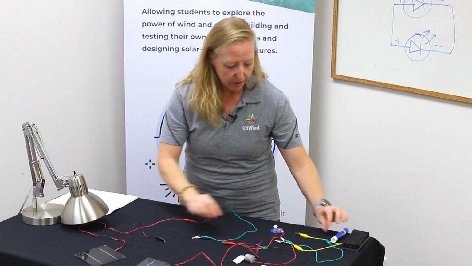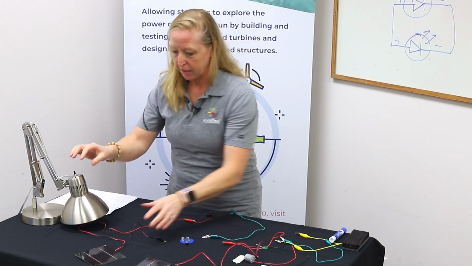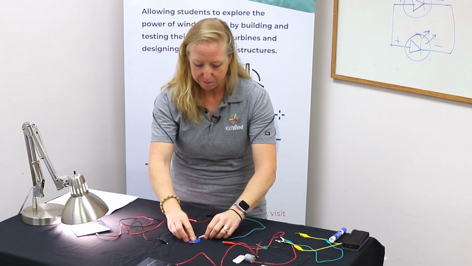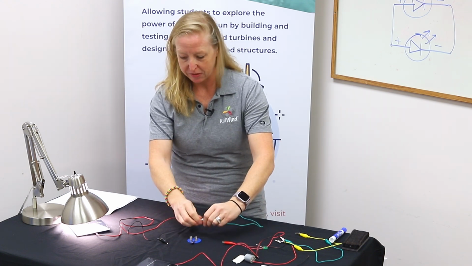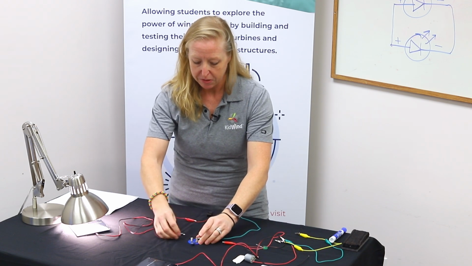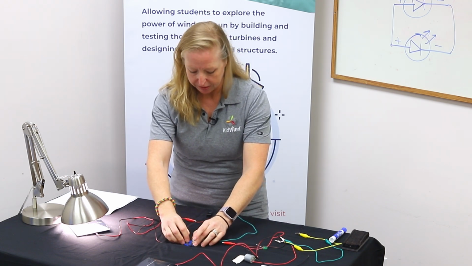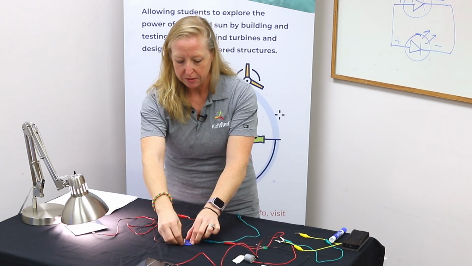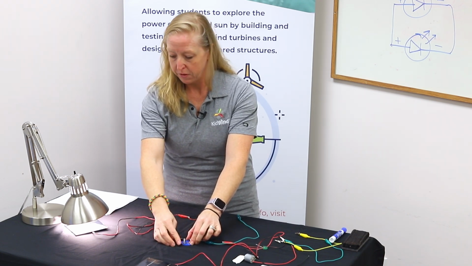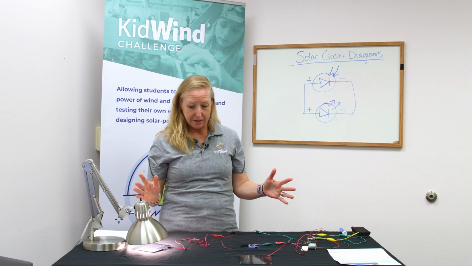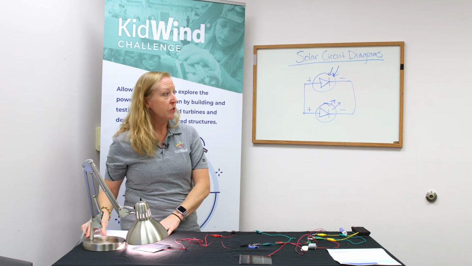And you can see that our circuit is broken. We are not getting a flow of electrons right now because we have an open circuit. But as we add the switch in, you now have a complete circuit. Okay, so another pretty basic circuit diagram.